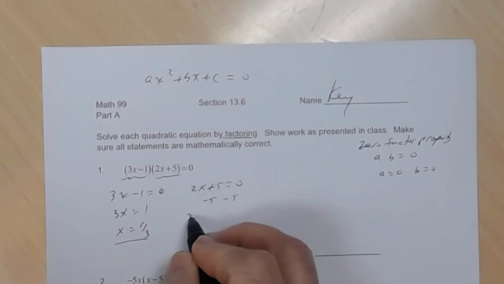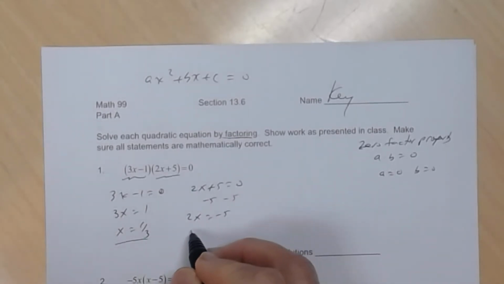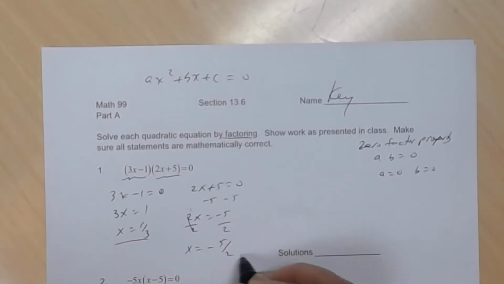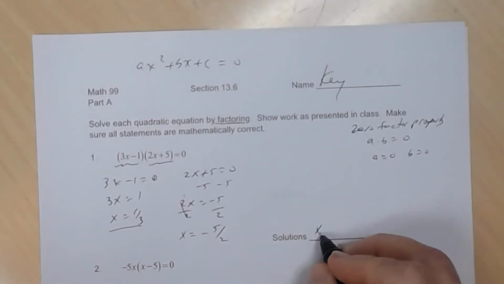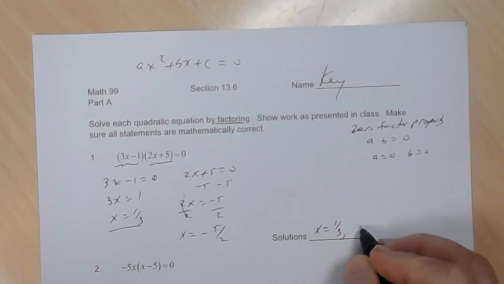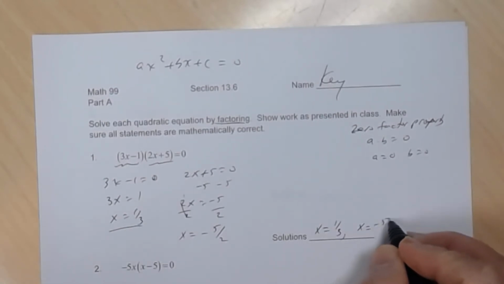Subtract 5 from both sides to get 2x equals -5. And then divide both sides by 2. And so my other solution is -5/2. All right, so those are your two solutions: x equals 1/3 and x equals -5/2.